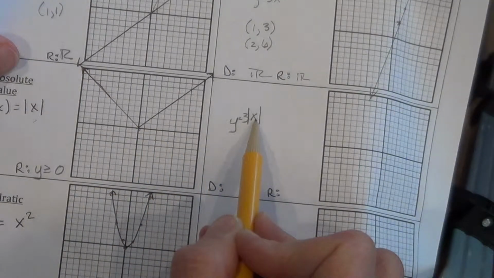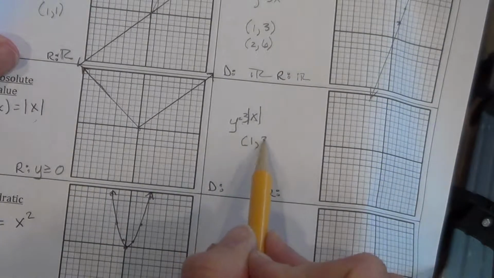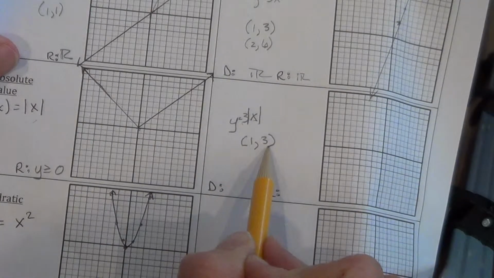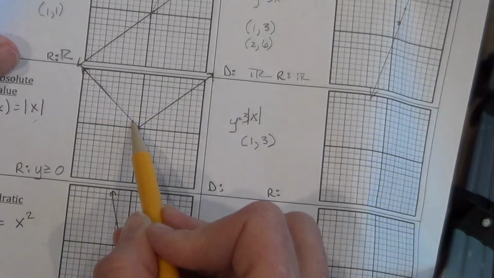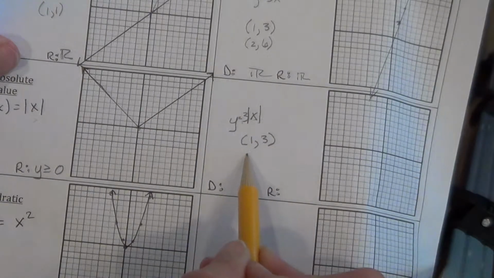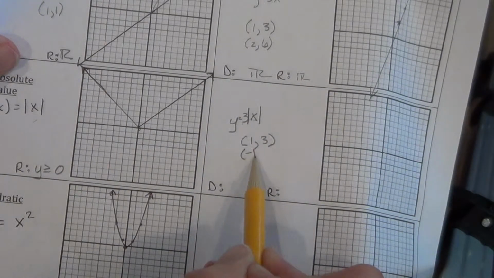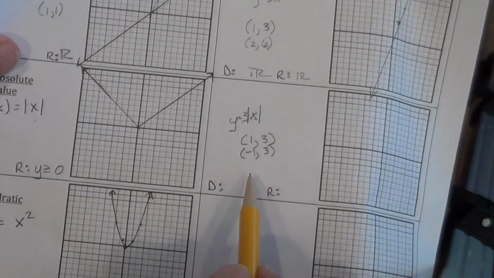Absolute value of 1 is 1, and then we multiply by 3, so we get the point 1, 3. Absolute value of negative 1 was positive 1 because it's the distance from 0. But now we multiply it by 3, and we get that the absolute value is 1 times 3 is 3.